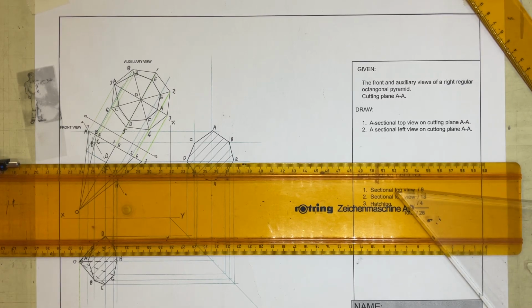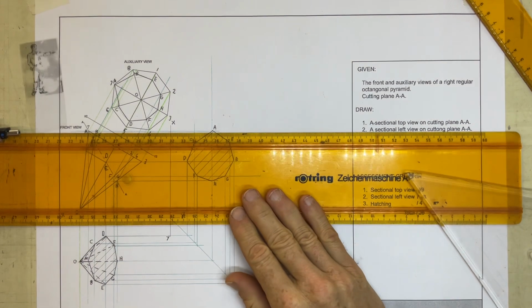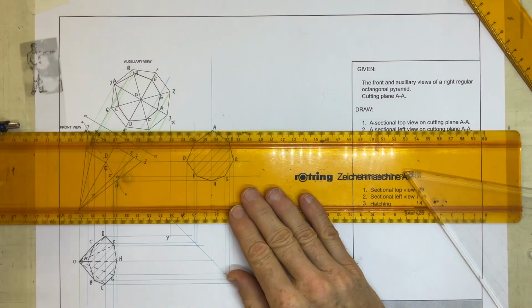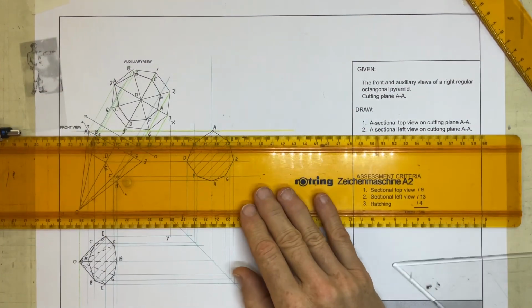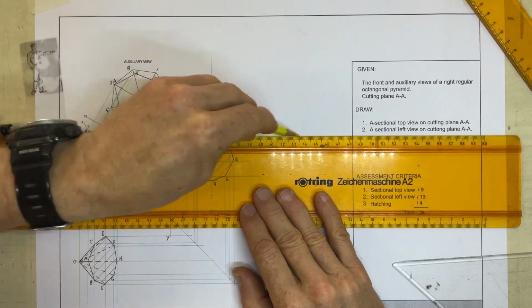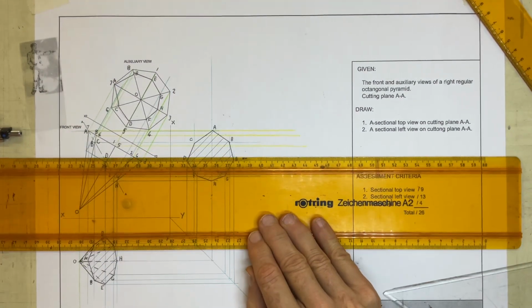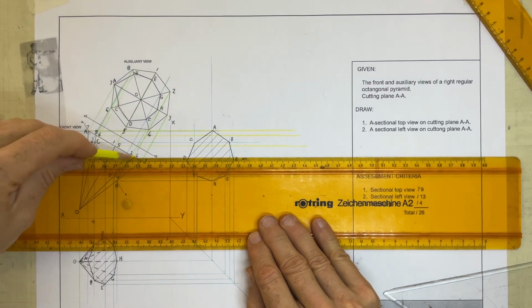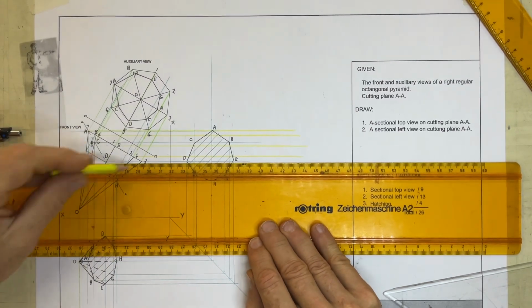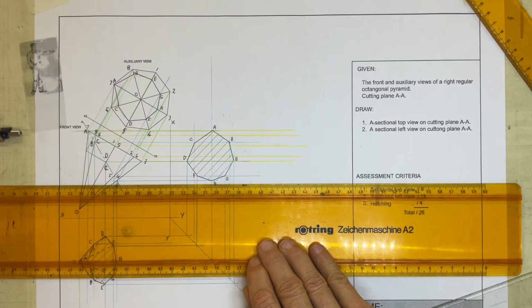Let me just try and find another color quickly. Let's take this blue. There we go. Okay, I'm going to use this yellow. There is that line coming across. 6 and 8, take that across. 1 and 5, take that across. 2 and 4, take that across. And 3, take that across.